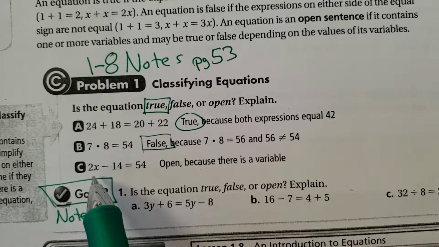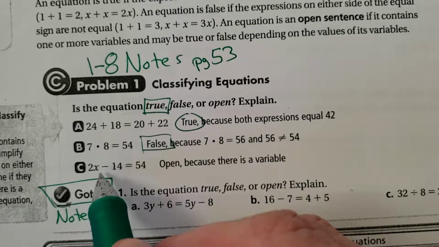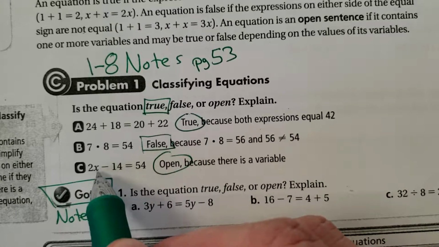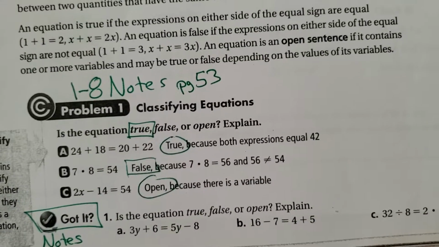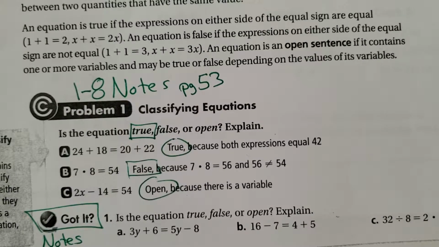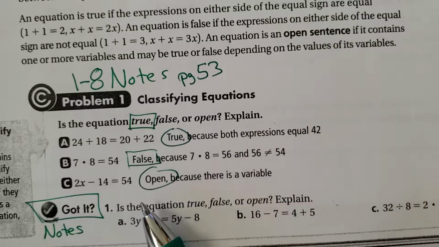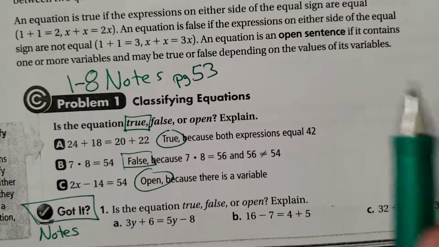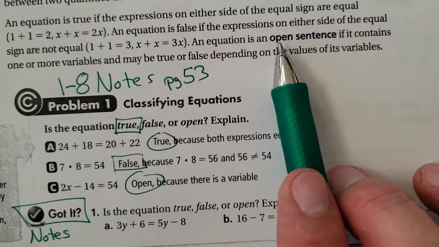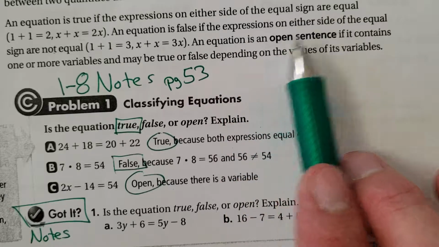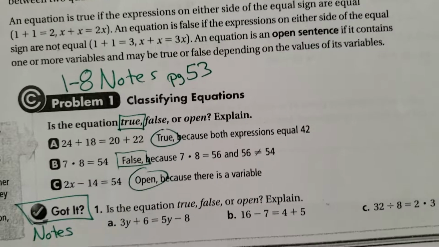And then as soon as you see a variable, it's open. Okay, that's pretty easy to spot an open one. As soon as you see a variable, it's an open sentence. Kind of like an open ending to a movie, like to be continued. You don't really know how the movie's going to end because they left the movie open for a sequel or whatever they're planning to do with their movies and stuff. So it's an open sentence if it contains one or more variables.